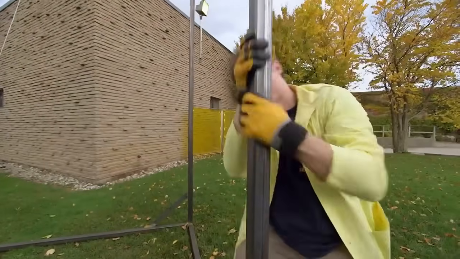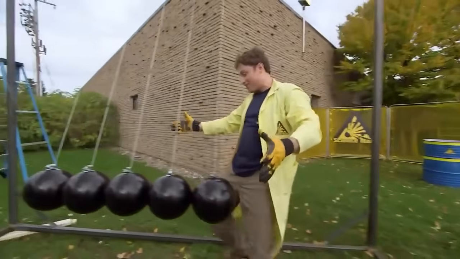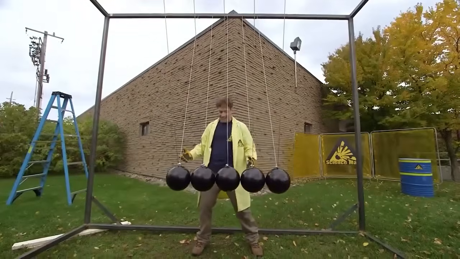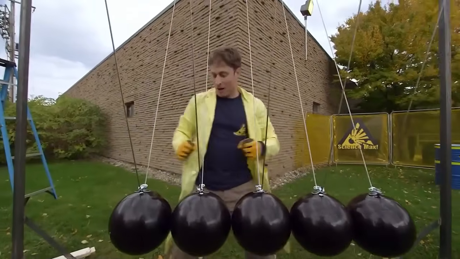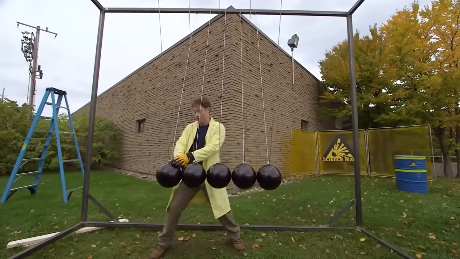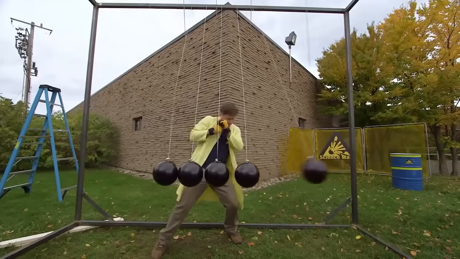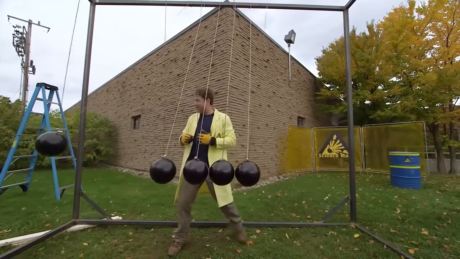Whoa, okay. This is one we built out of bowling balls. Bowling balls instead of smaller balls, and I think it's gonna work the same way. Let's find out. You throw one out, and yeah, it works the same.